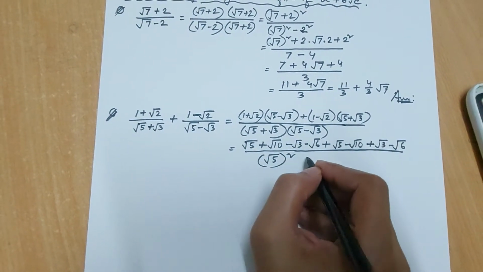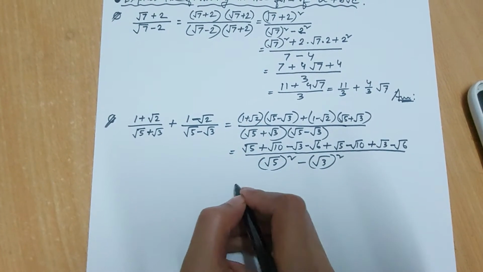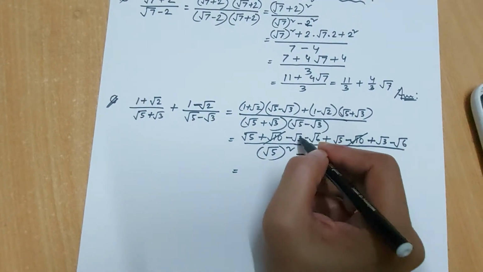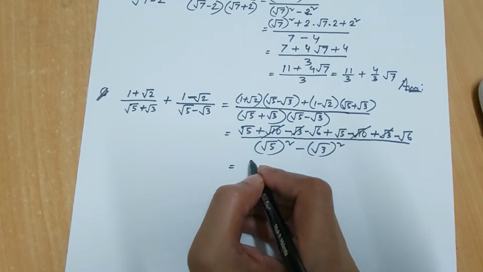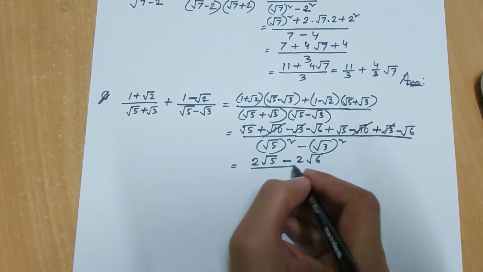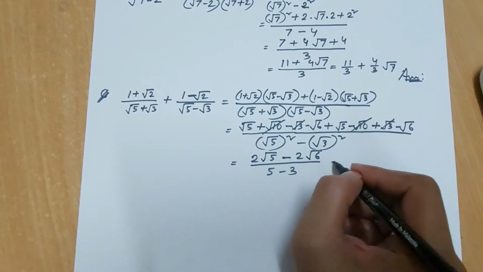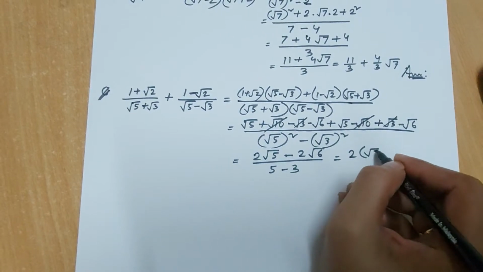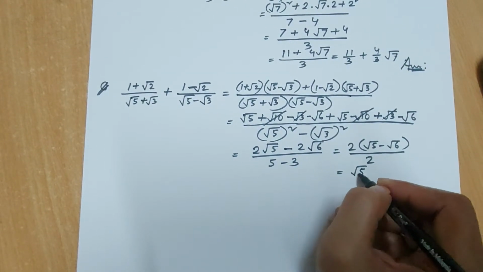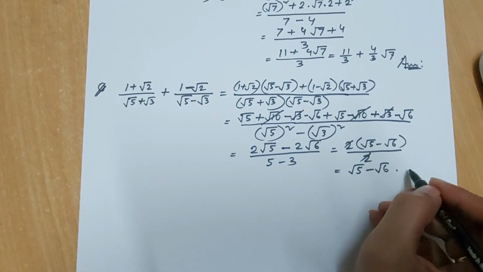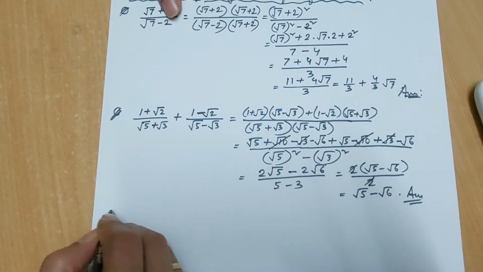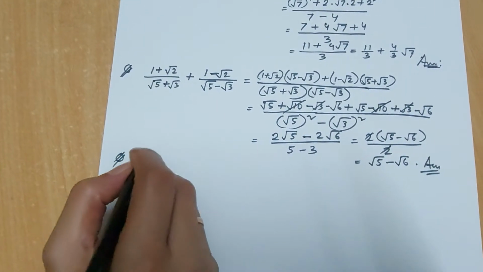Root 5 square minus root 3 square. Then root 10 minus root 10, and minus root 3 plus root 3. So there are 2 root 5 minus 2 root 6 divided by 5 minus 3, equal to 2 common: root 5 minus root 6 divided by 2, equal to only root 5 minus root 6, and this is simplified. This is the answer.